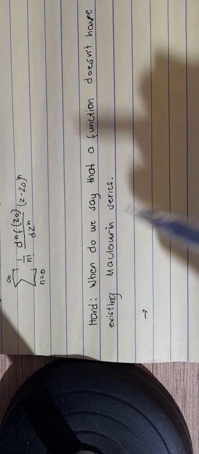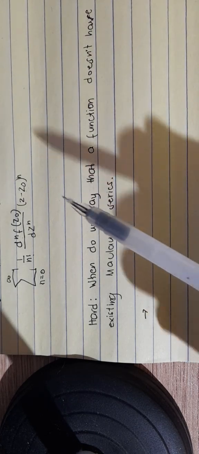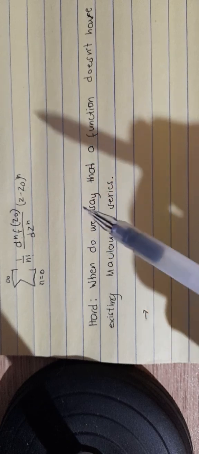Next is discontinuities. If a function has a discontinuity at x equal to 0, it does not have a Maclaurin series. The series requires the function to be continuous and without sudden jumps or breaks.